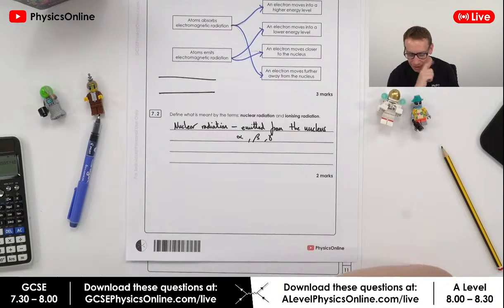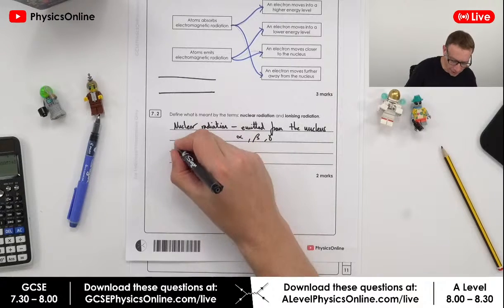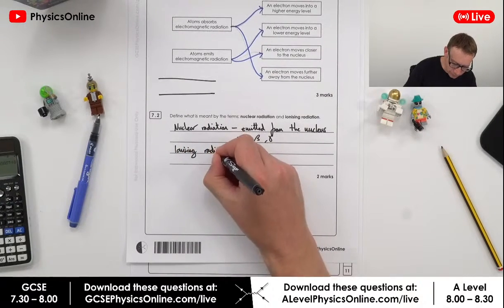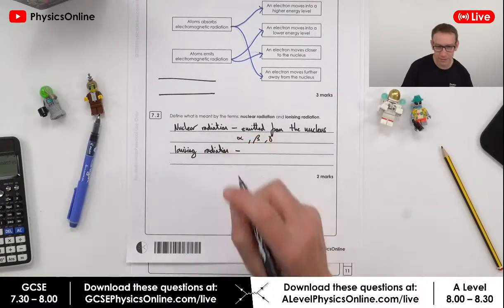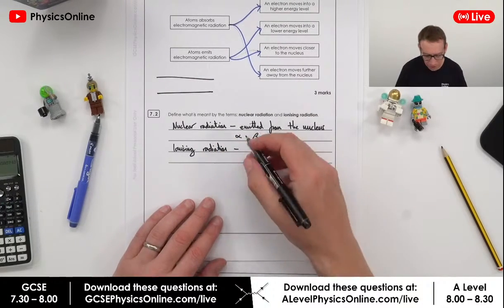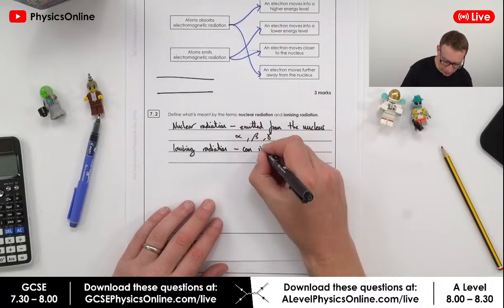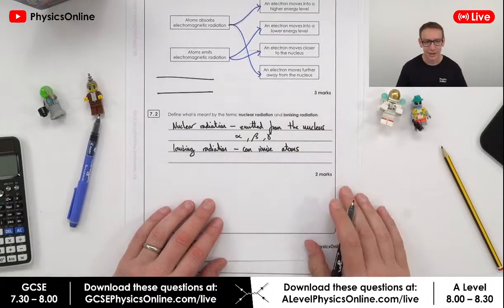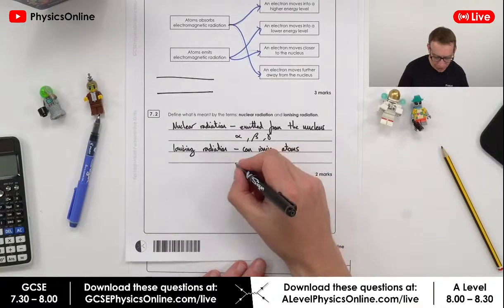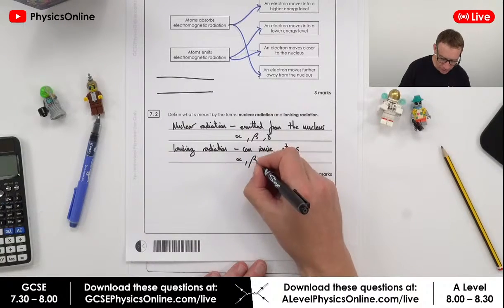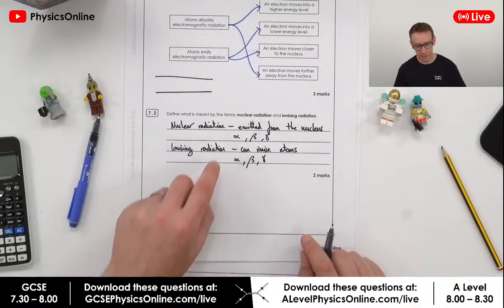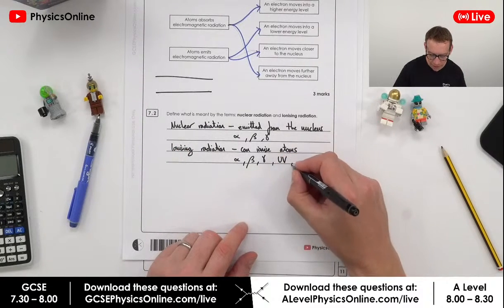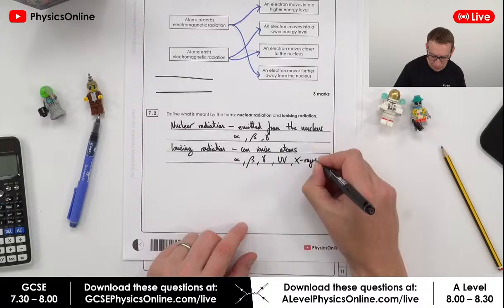Okay, ionizing radiation. This is not necessarily coming from the nucleus. Ionizing radiation can ionize atoms. Examples of ionizing radiation include alpha radiation, beta, and gamma, so these types of nuclear radiation. We can also have ultraviolet, and we can also have things like X-rays.